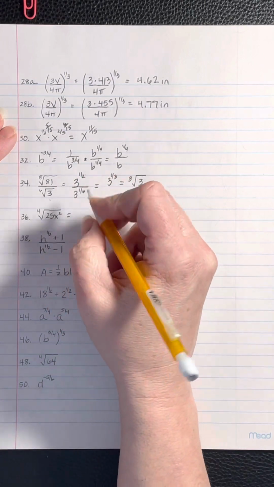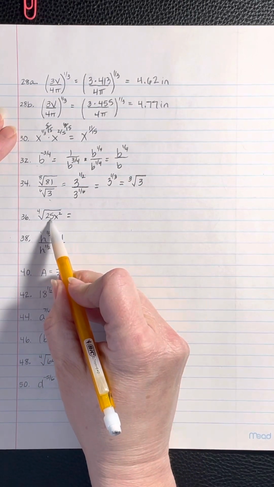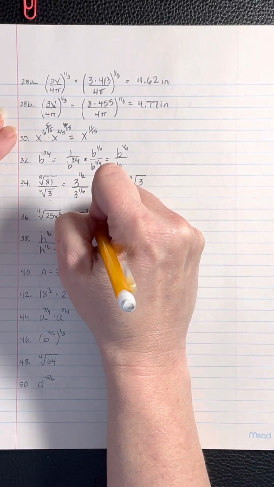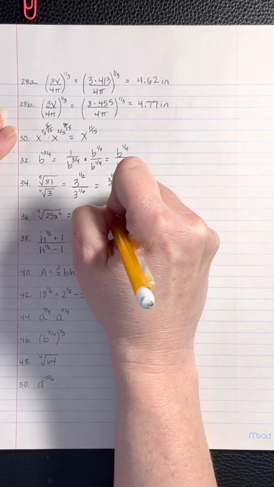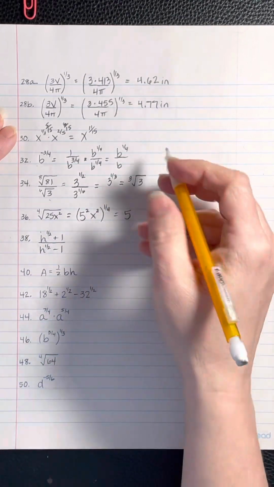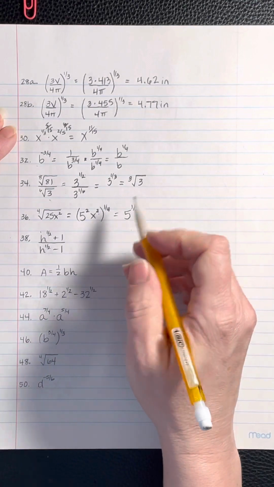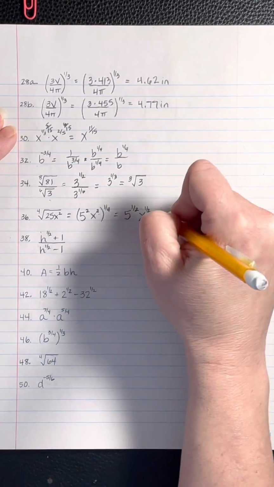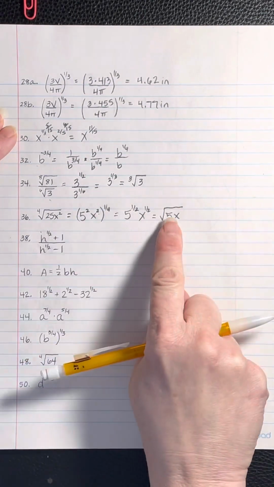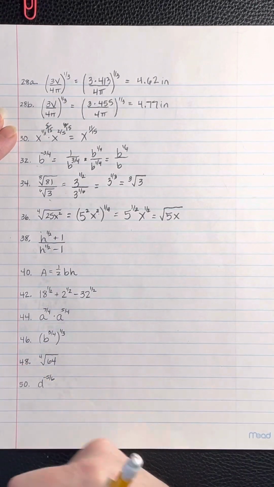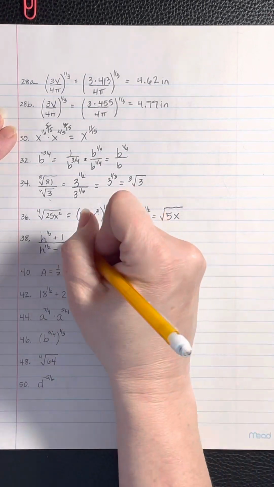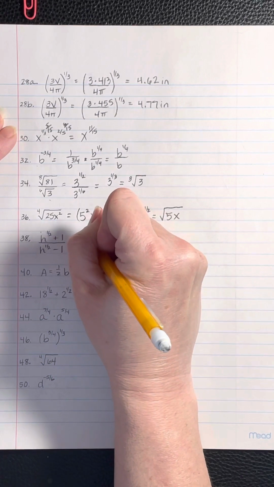36. 25 is 5 squared, so I actually have 5 squared x squared to the 1/4 power. So I'd have 5 to the 2 times 1/4 is 1/2, and then 1/2 times 1/4 is 1/2. So this would simplify to the square root of 5x. And again, I started with a radical, I should end with a radical. Number 38, I have 2 terms, so I have to rationalize the denominator, so I have to multiply by the conjugate.